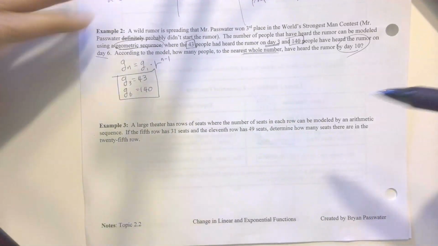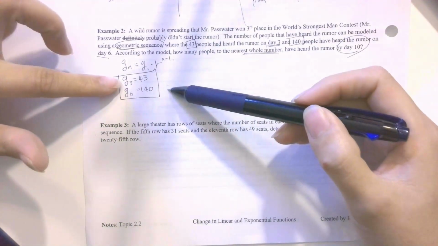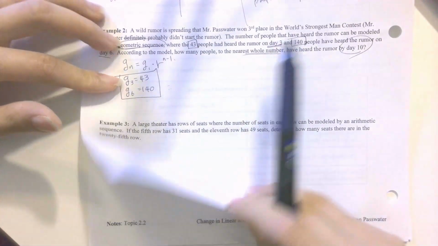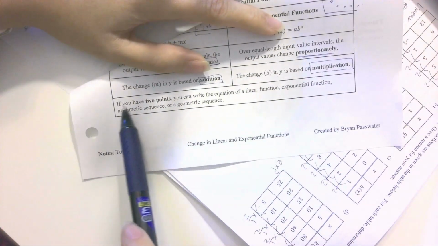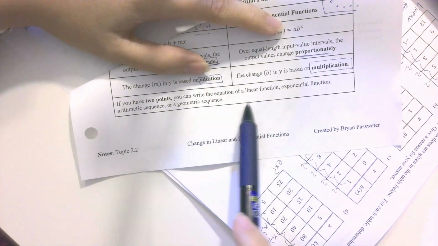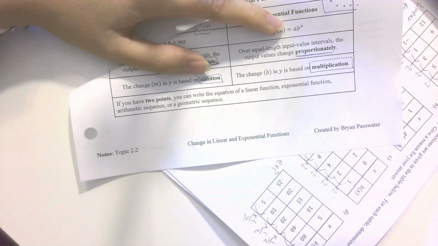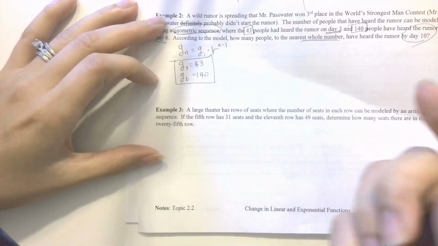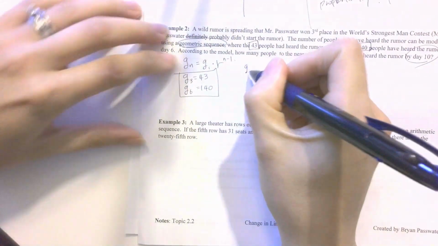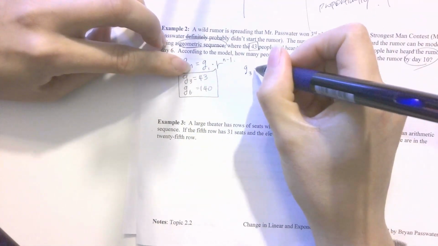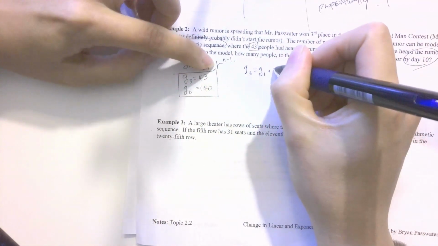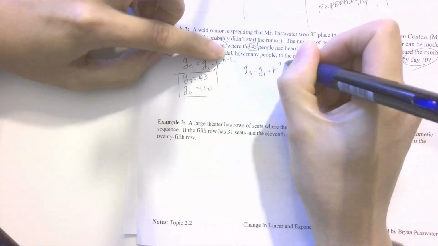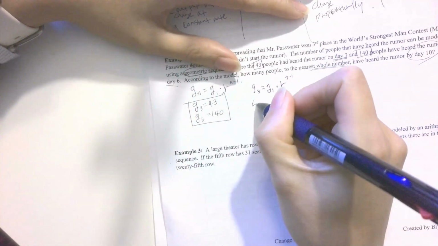So I just translated those sentences into mathematical equations. Do you remember at the end of the last lesson, we said if you have 2 points, you can write the function? Okay, got it. So I have 2 points. Let's plug it in. G sub 3, I take that 3, plug it into n, equals G sub 1, I don't know what that is, r, I don't know what that is, to the 3 minus 1. G sub 3 is 43.